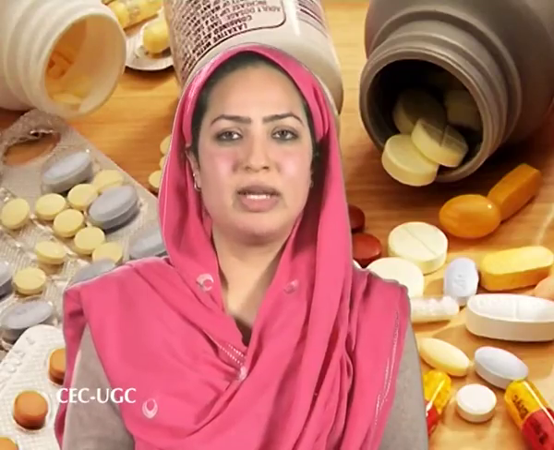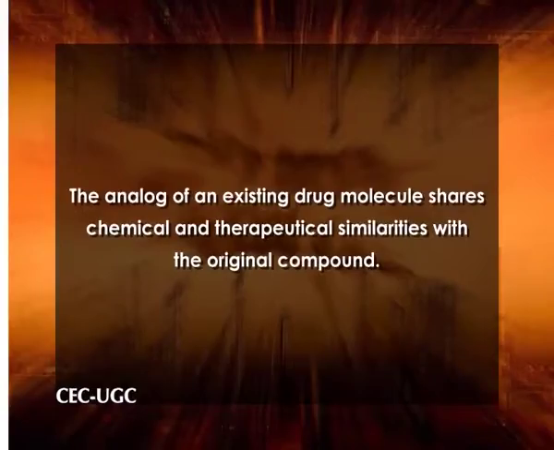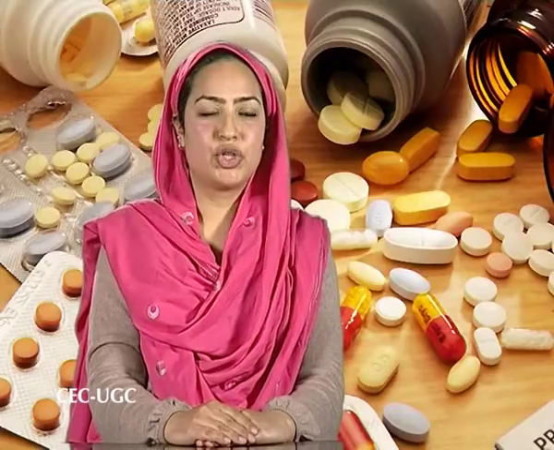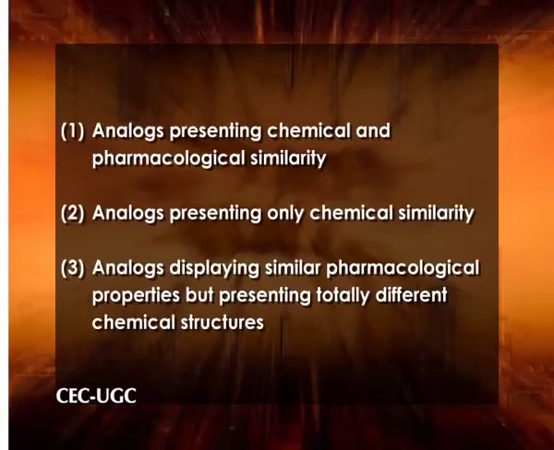This definition implies that the analogue of an existing drug molecule shares chemical and therapeutical similarities with the original compound. This definition suggests three categories of drug analogues: analogues presenting chemical and pharmacological similarity, analogues presenting only chemical similarity, and analogues displaying similar pharmacological properties but presenting totally different chemical structures.